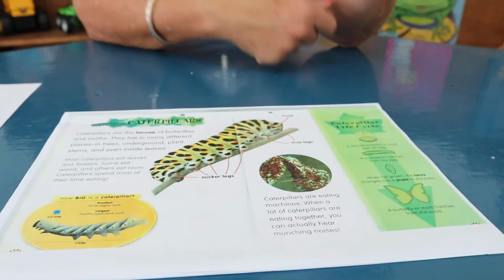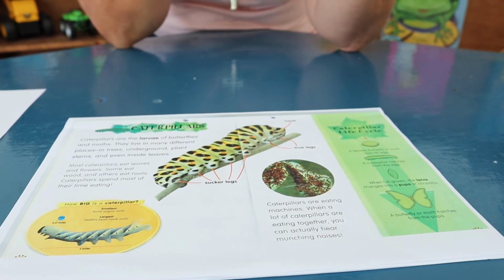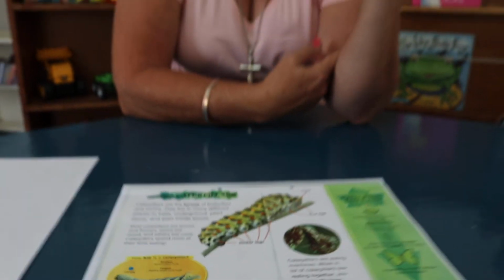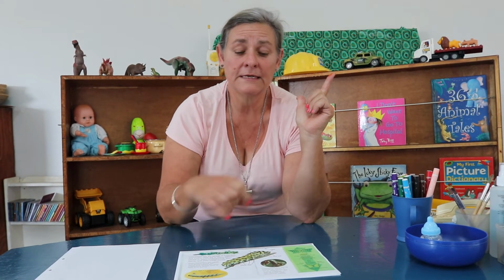So the caterpillar is the butterfly's baby, and he's got 2 different kinds of legs, true legs and sucker legs. And when the caterpillar's had lots and lots and lots to eat, he gets very big, very sleepy, and he makes a cocoon, and inside the cocoon he turns into a pupa. Yes, so that's what the caterpillar does.